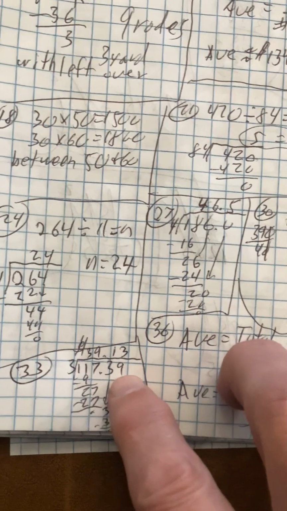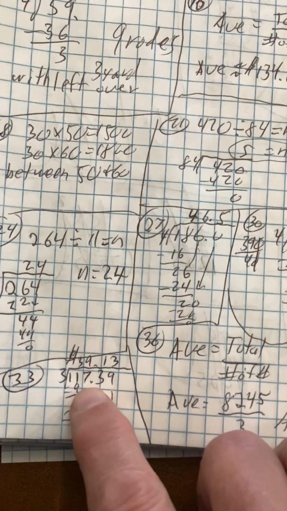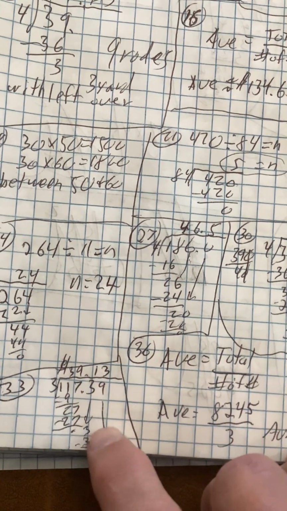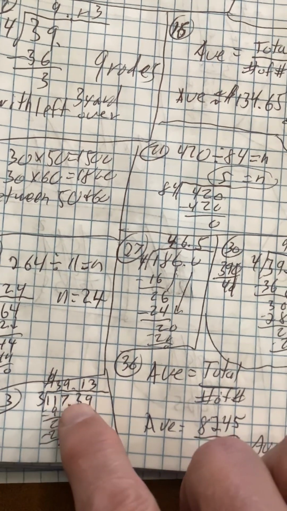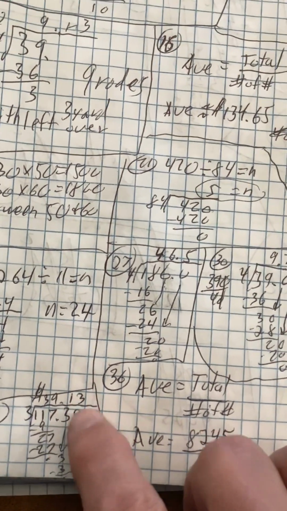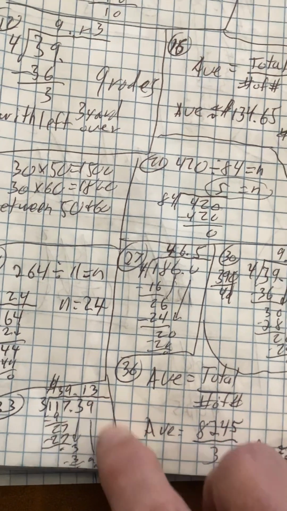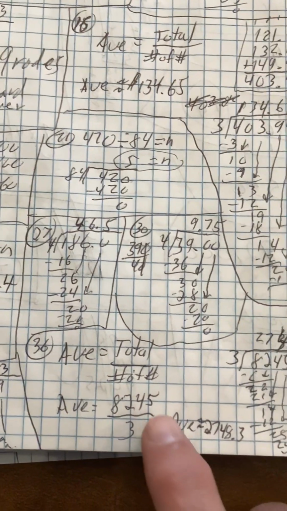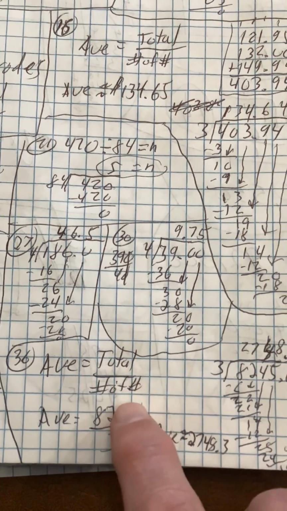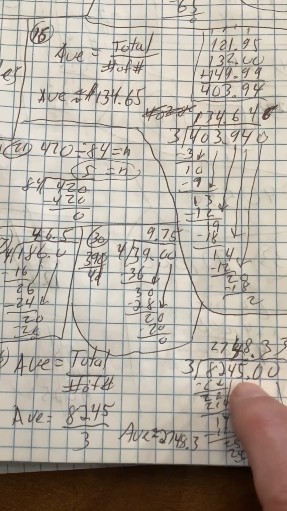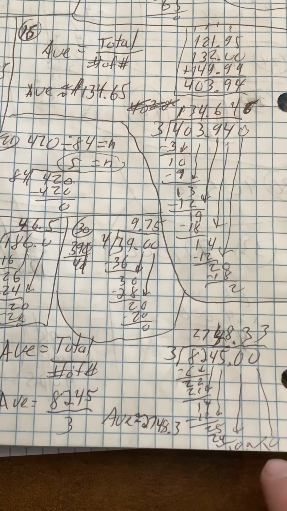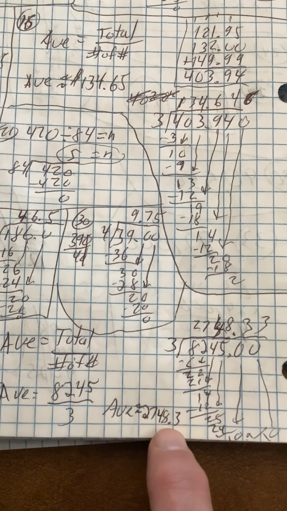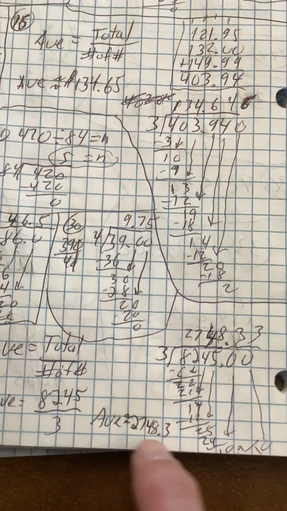Number 33, I was kind of running out of room here. And then 1 goes into 3 one time. 3 goes into 3 once. 3 goes into 9 3 times. So anyways, $39.13. And 36, again, total divided by number of numbers. My total is that. Divide by 3 and round it to the tenth. You get 2,748 and 3/10, about.